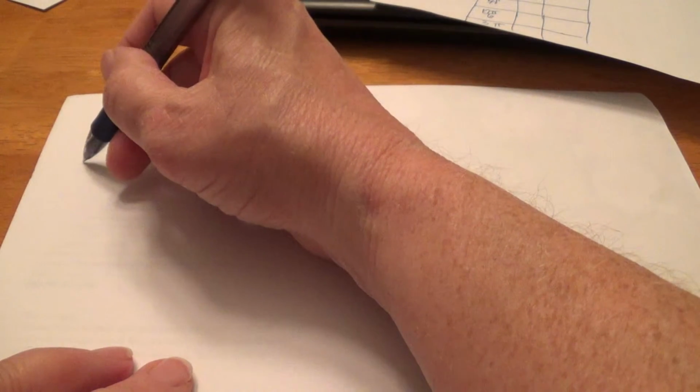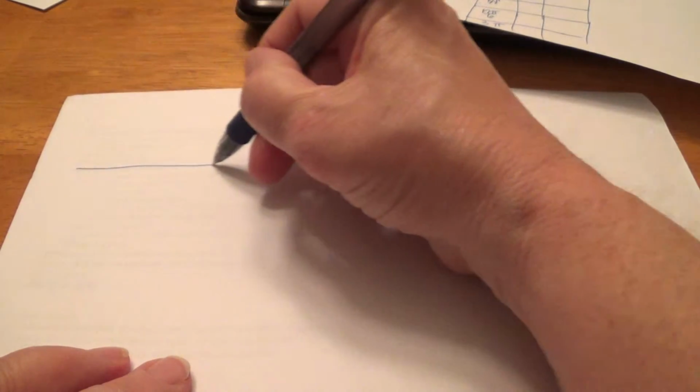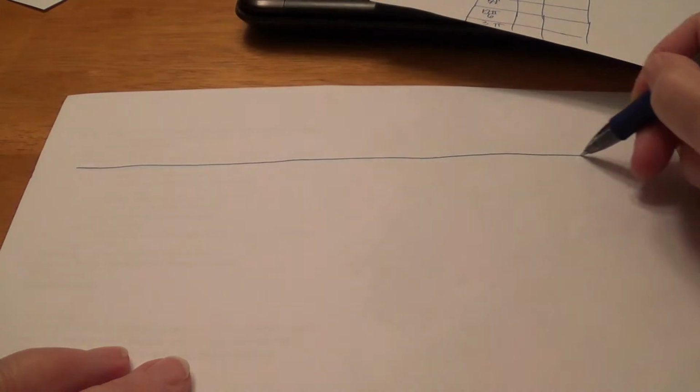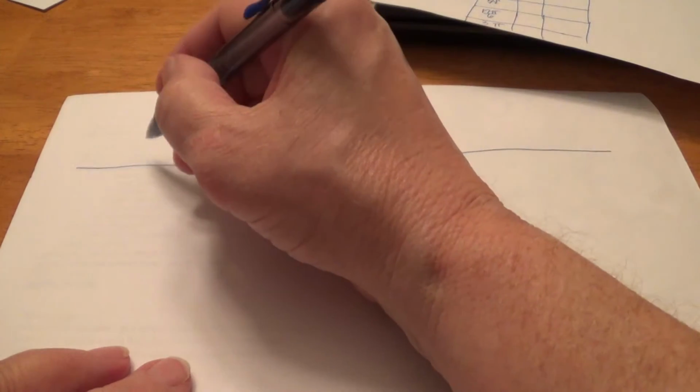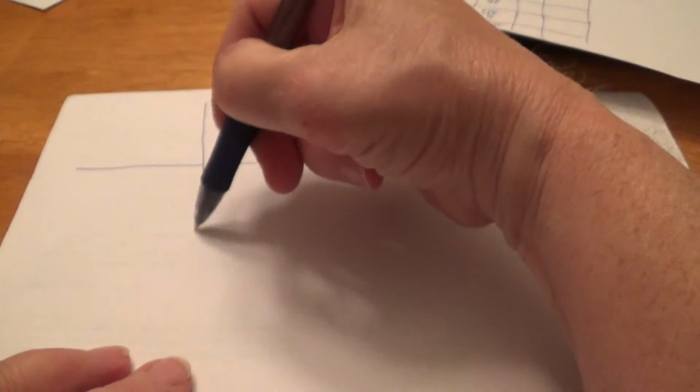In addition, I need you to get a graph ready. Now I recommend going long ways in your comp book. So let me see if I can pull back a little. All right, going long ways, and I will ask you to put those values on an x-axis, and we'll have a y-axis as well.